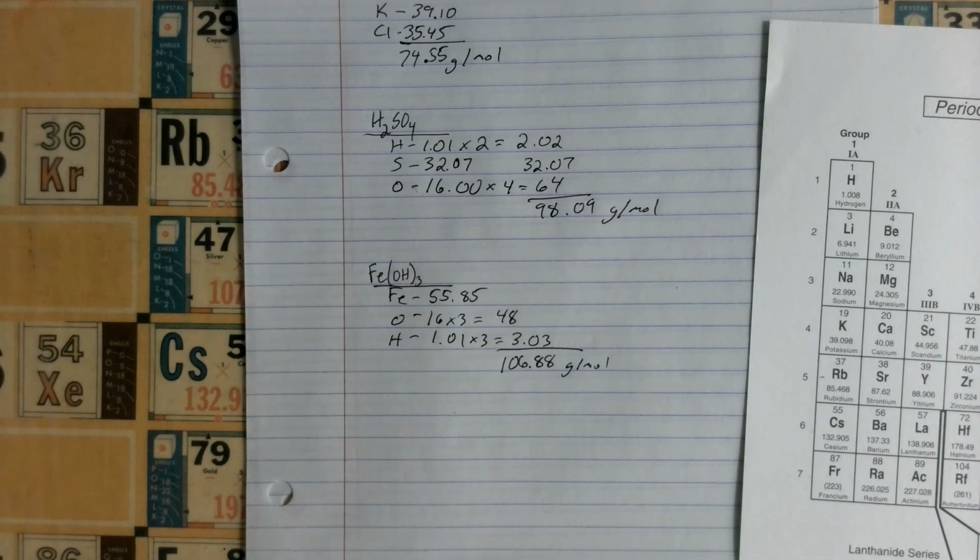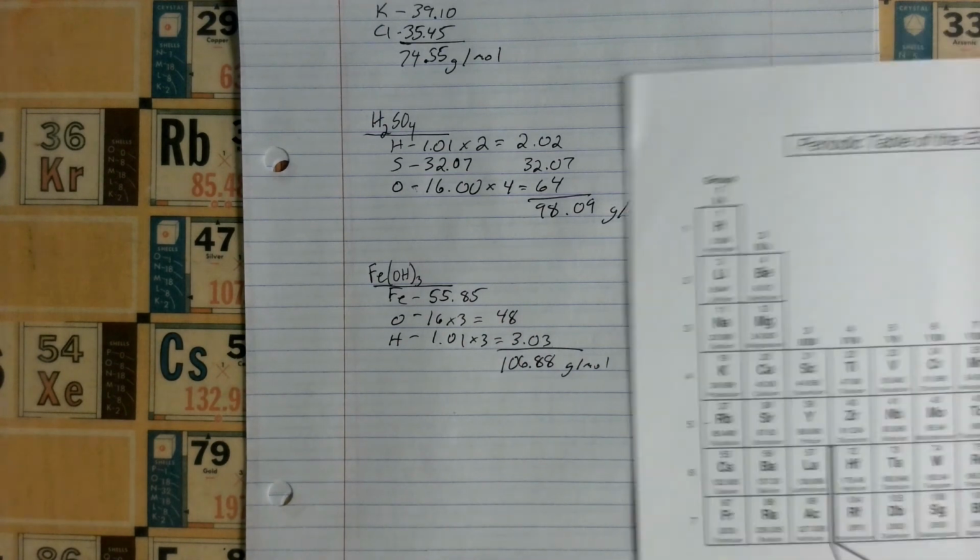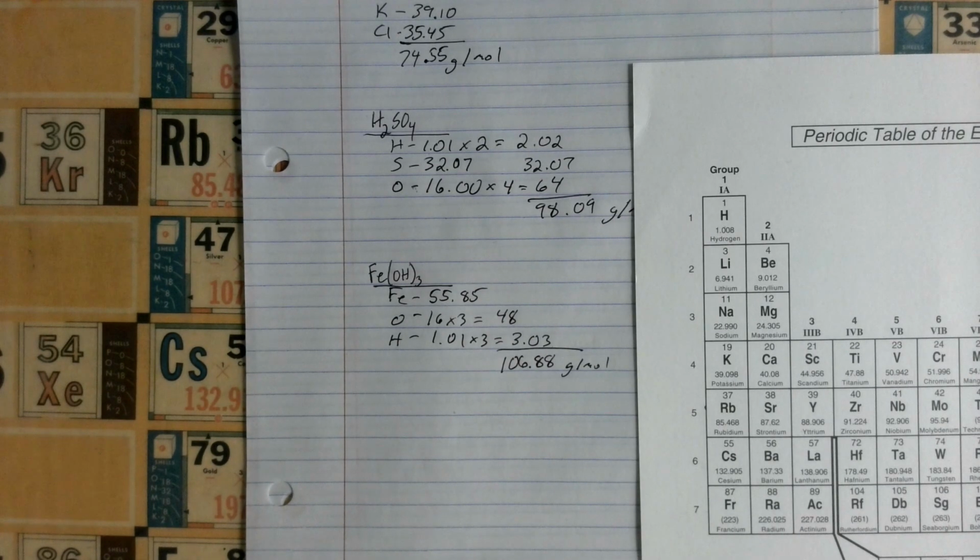All right, so that is the basics of how you do that. It's not all that difficult, hopefully. Just make sure you're using your periodic table. All right, let me know if you have any questions.